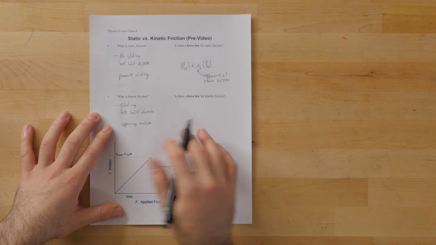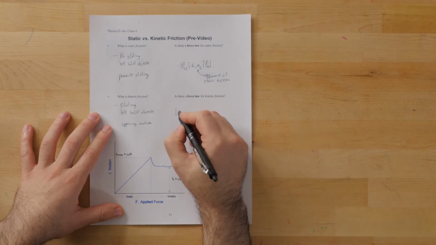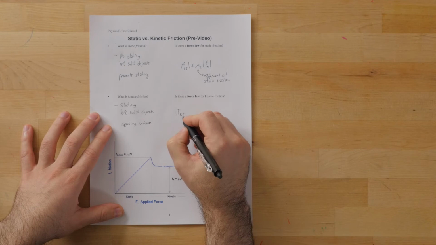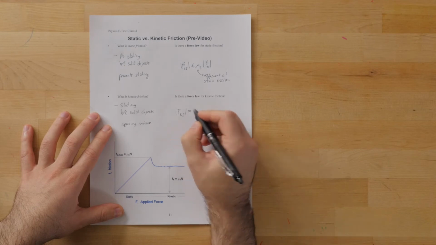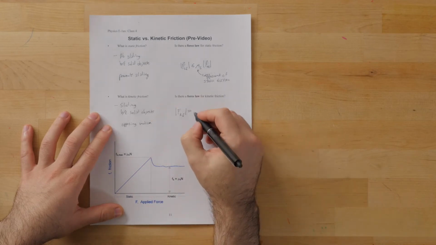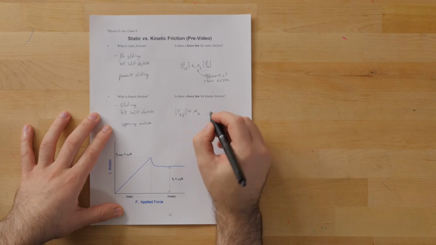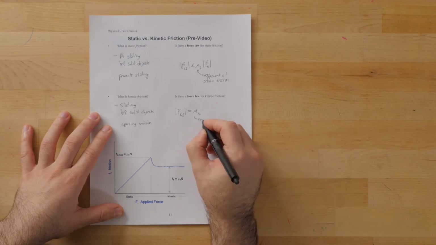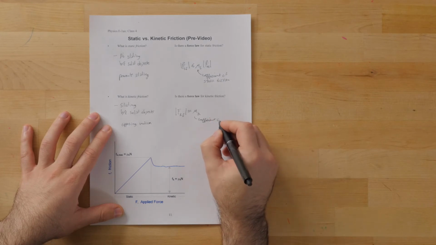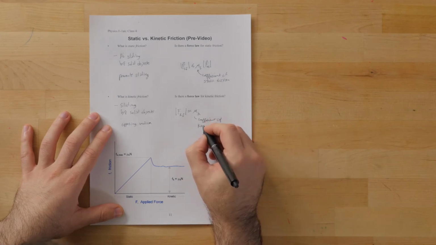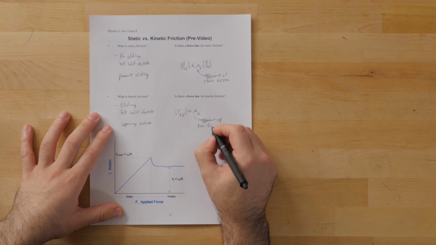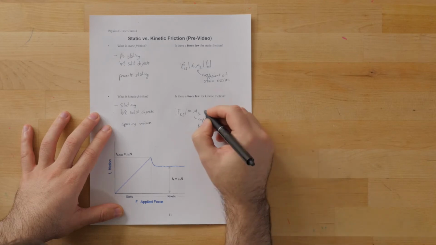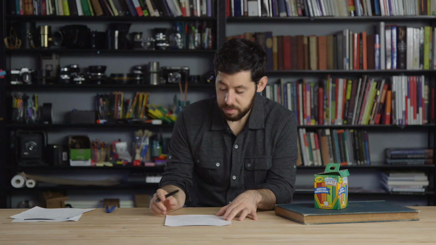And there's also a force law here, and the magnitude of the kinetic friction is equal to, not less than or equal to this time, equal to mu k, which is the coefficient of kinetic friction. And then again times the magnitude of the normal force.